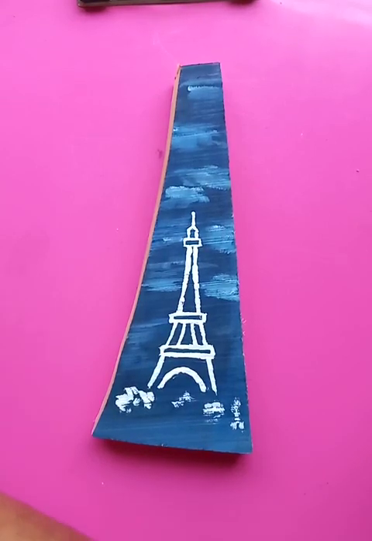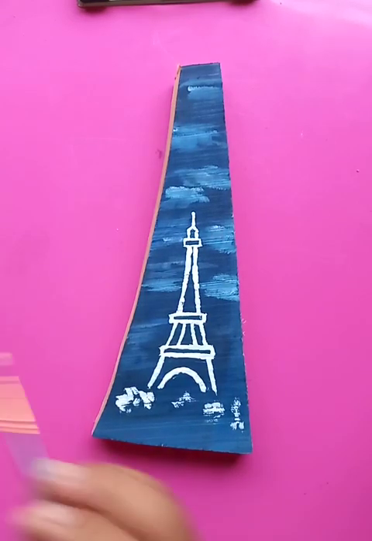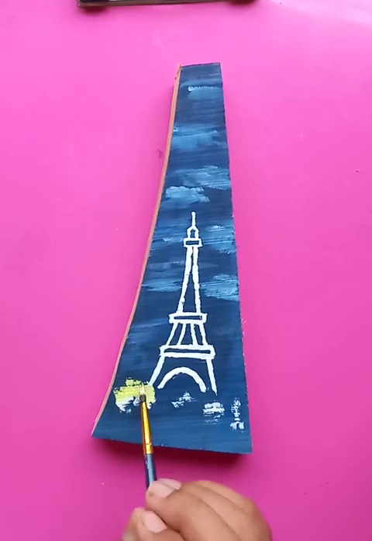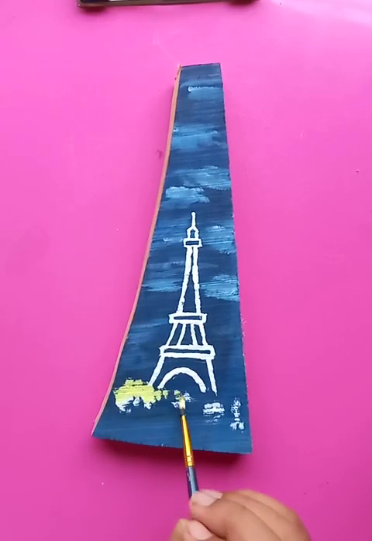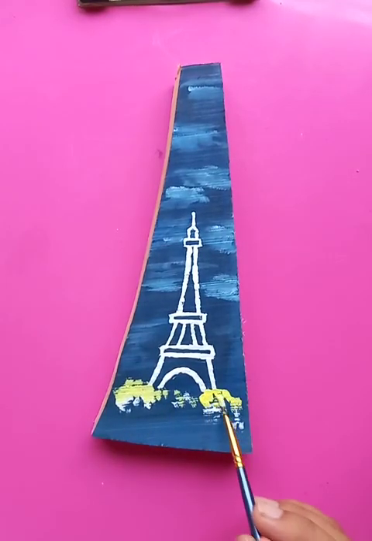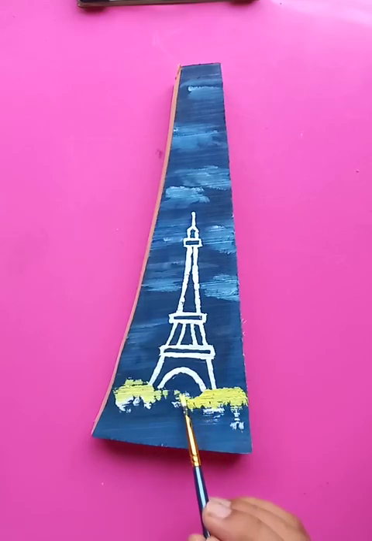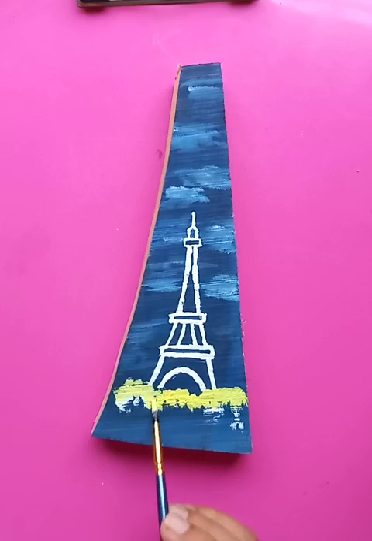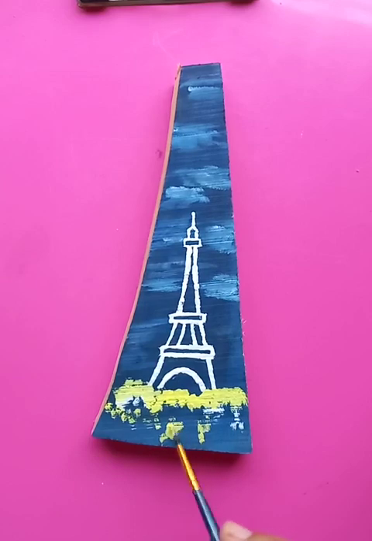Now for the trees, it's like the autumn season, so I'm putting a colorful nature with yellow. The nature in yellow you can see here.